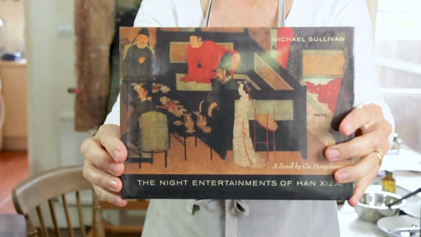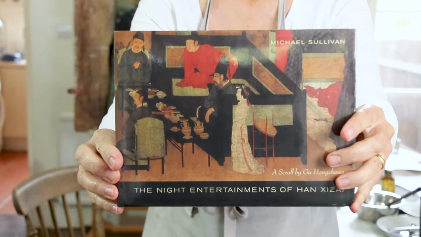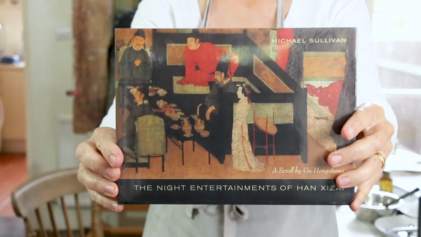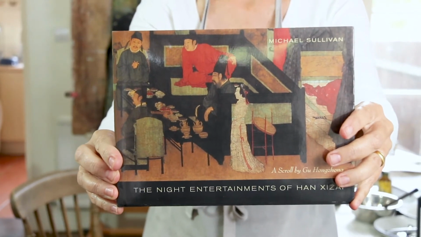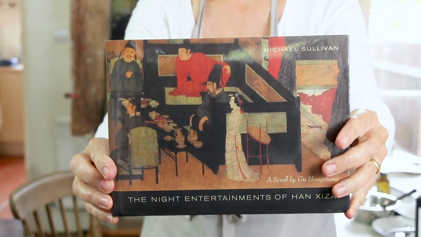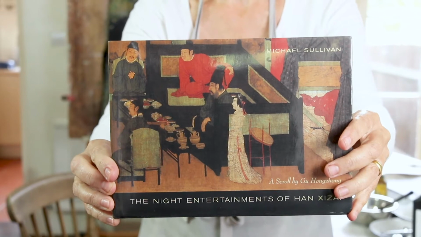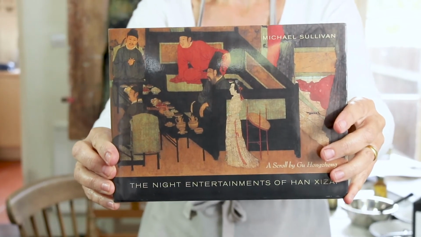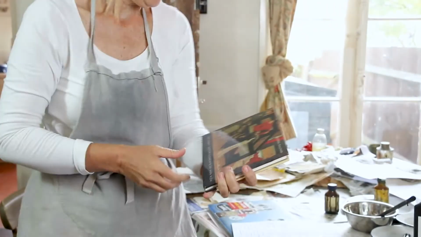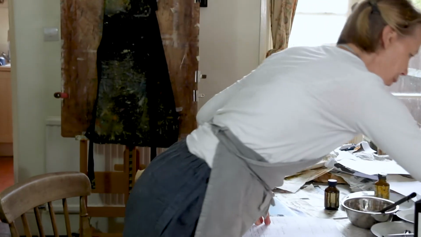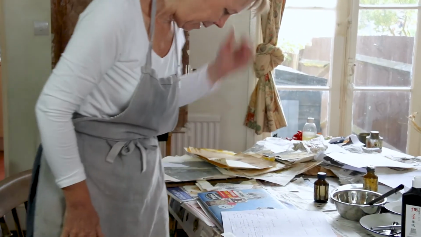Okay, can you see it? So that, I think, is a scroll. But you can see how the edge of the bed is completely severed. It's this decentralization, this wonderful sense of informality. That's Gu Hongzhong, so that takes you right back.